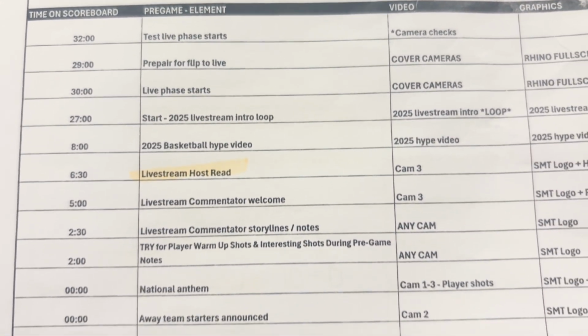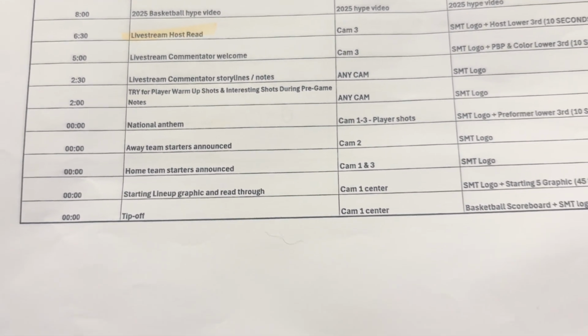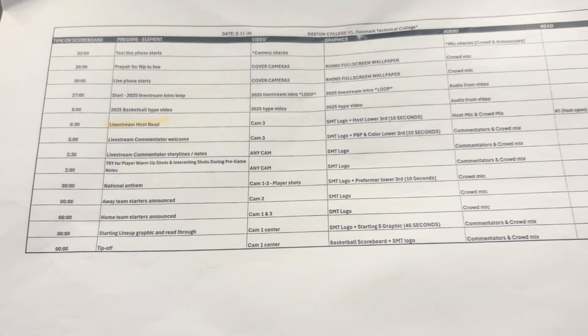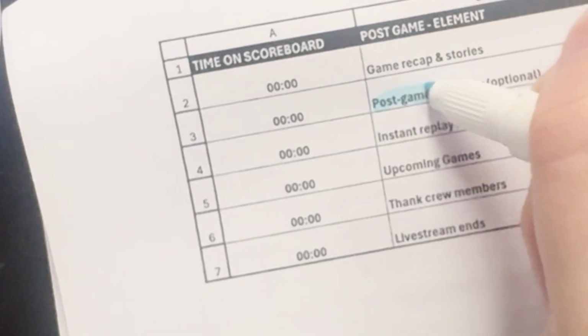When you first get to a game, you're going to be given a game script, which has every single element of the broadcast listed out and what time they're happening at. So the very first thing that I do is I go through the script, I make sure I know when things are happening, and if something involves me, I make sure to highlight it so that I can follow along and know where I'm supposed to be and when.